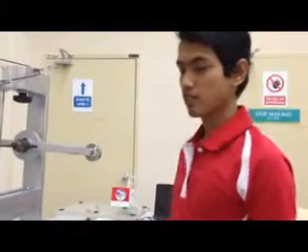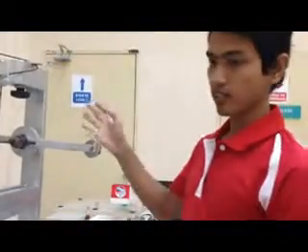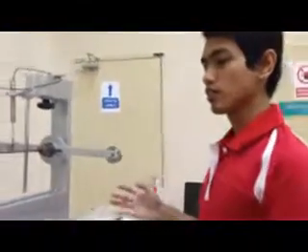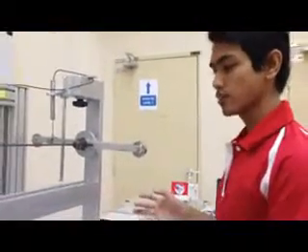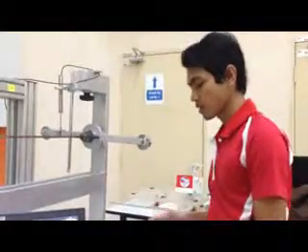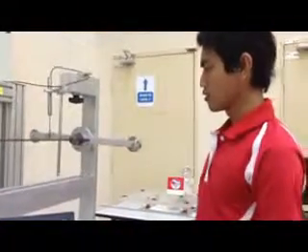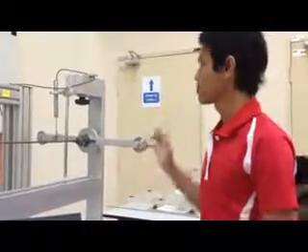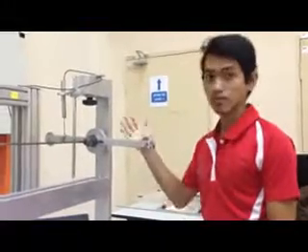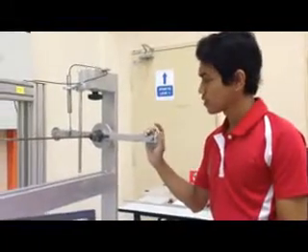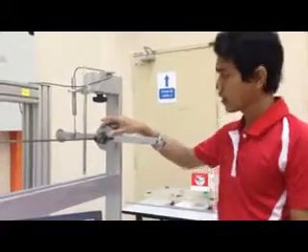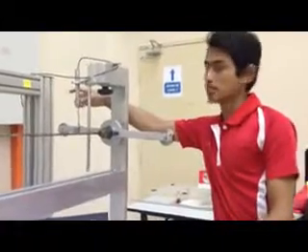For my part, I will present about the apparatus, and we go into the hardware, software, and the lab. So for the first thing, we need to set up all the apparatus as shown here. So this flywheel, we connect to the LVDT.